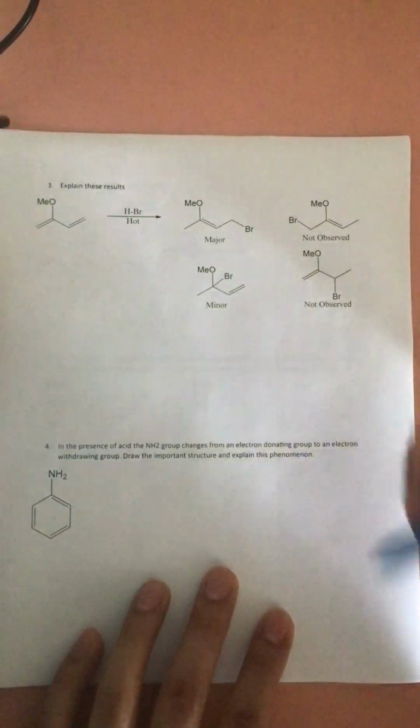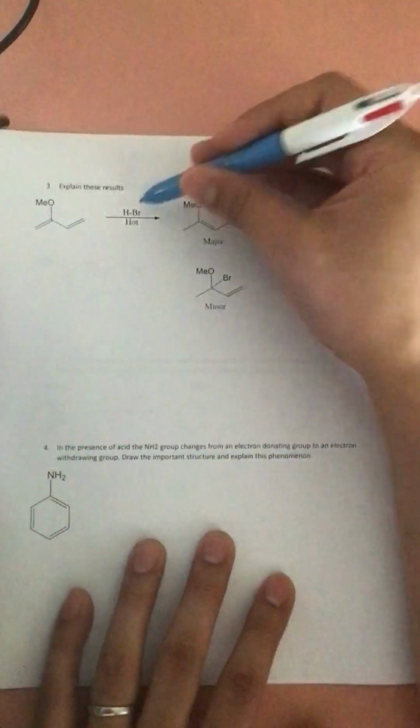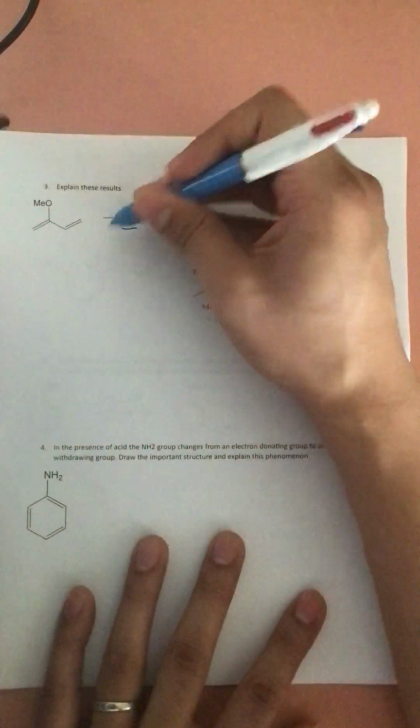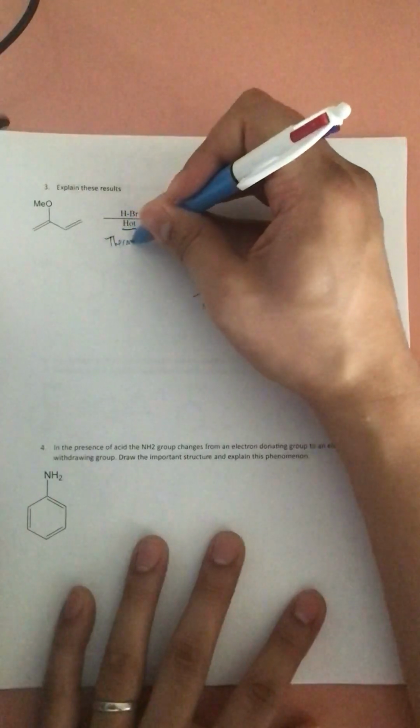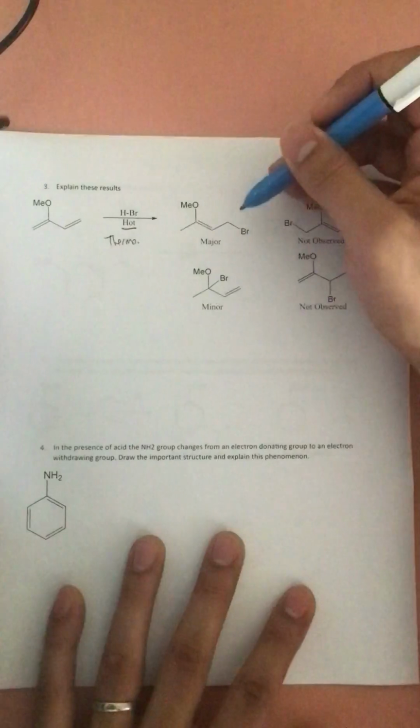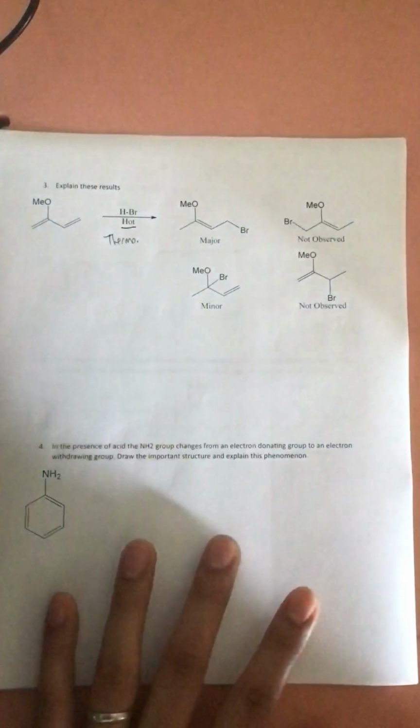All right, explain these results. So this is a diene, we're adding HBr, and we're doing this in hot temperatures, which usually means what? Thermodynamic. This is the major product, this is the minor product. These two are not observed.